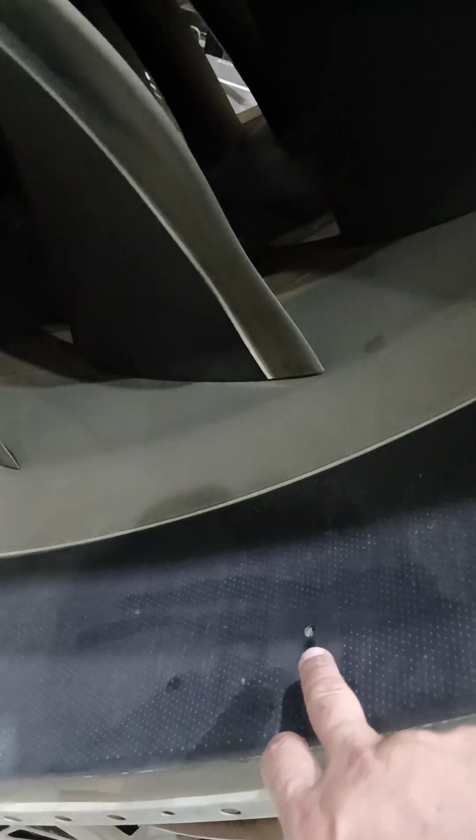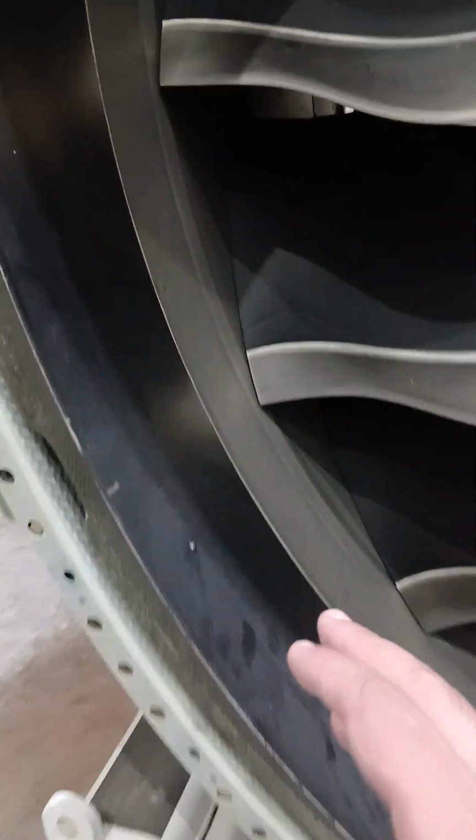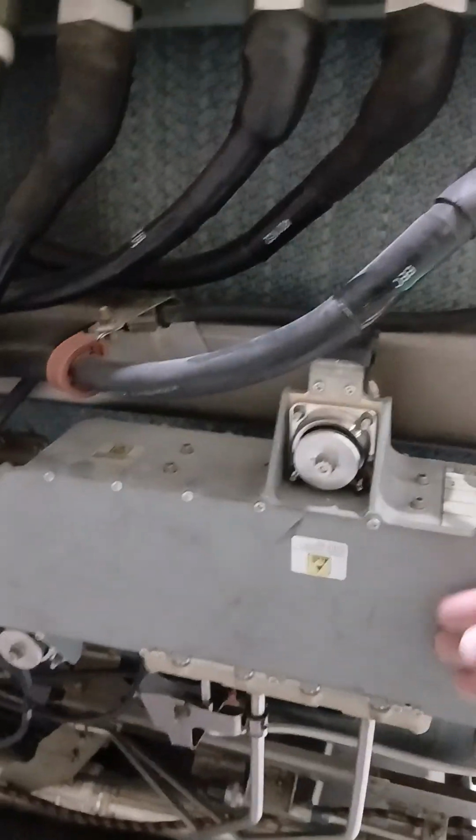Now here we have sensing the pressure. It's basically down here. This will go for checking the pressure down here. It goes to this box.